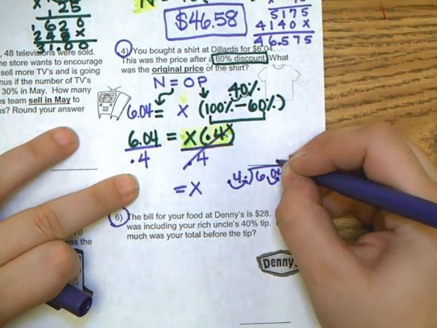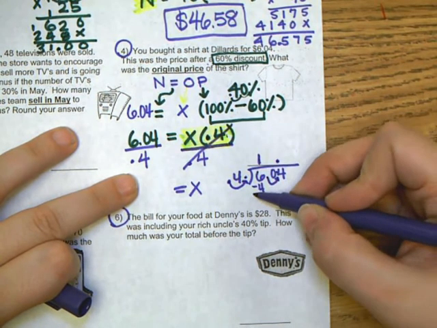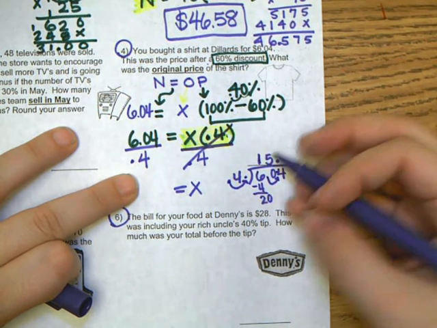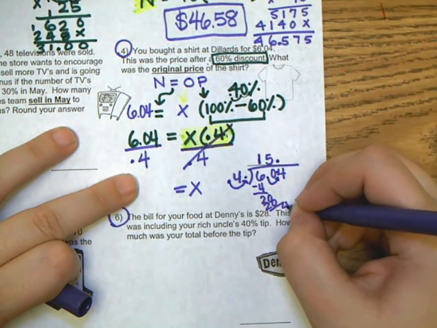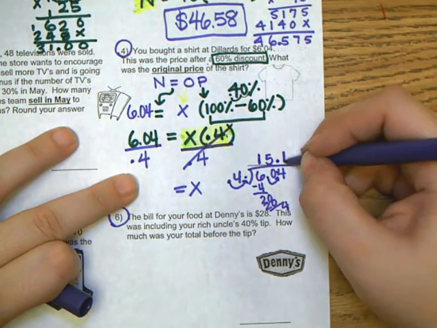We can never have a decimal outside here, so we need to move the decimal over once. So it's 4 out here. Bring the decimal up. 4 goes into 6 once. 4 goes into 20 5 times.